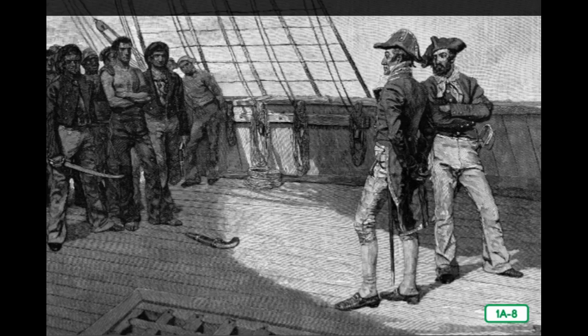Merchant ships weren't the only ships in the sea. The United States and Great Britain also had naval ships. Life in the British Navy was not easy. Conditions on the naval ships were terrible and punishments were harsh. Because of this, the British Navy had a hard time finding men who wanted to be sailors. To get more sailors, the British began to capture men from other countries' ships and force them to join the British Navy.